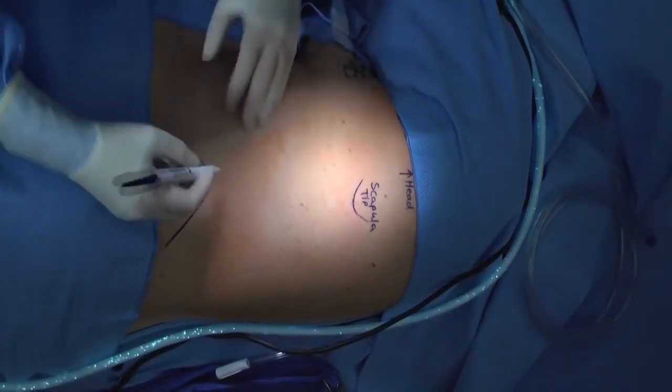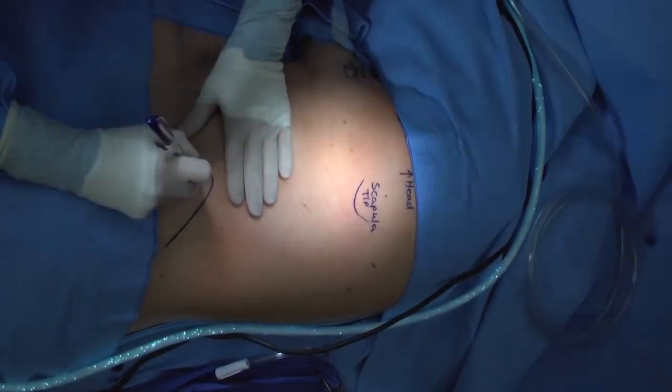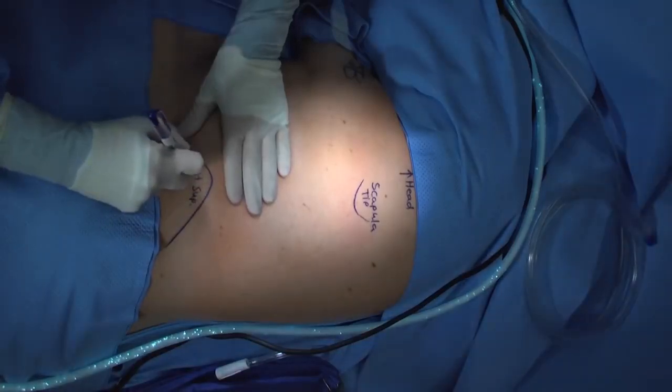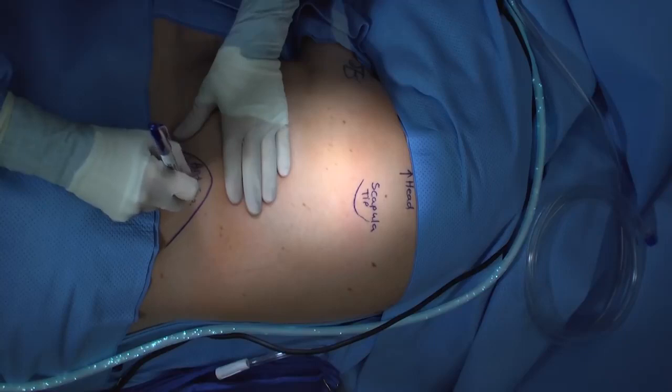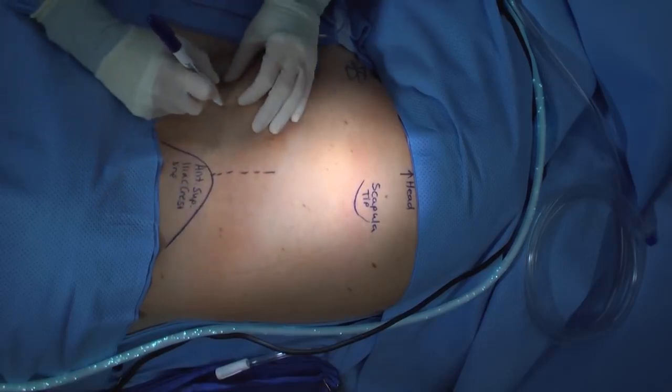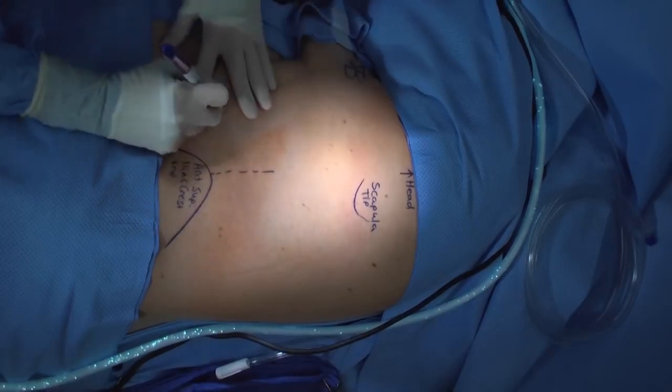We start by identifying the tip of the scapula. This can be accomplished by pushing down on the shoulder to gently move the scapula against your finger. Mark that spot. Next, feel for the anterior superior iliac spine. Between these 2 points is going to help you to identify your mid-axillary line.